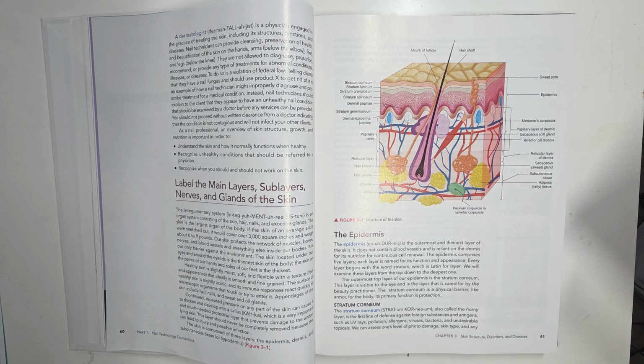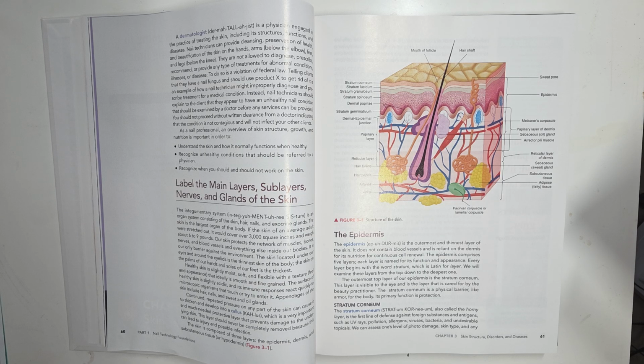The outermost top layer of the epidermis is the stratum corneum. This layer is visible to the eye and is the layer that is cared for by the beauty practitioner. The stratum corneum is a physical barrier, like armor, for the body. Its primary function is protection. Stratum corneum. The stratum corneum, also called the horny layer, is the first layer of defense against foreign substances and antigens such as UV rays, pollution, allergens, viruses, bacteria, and undesirable topicals.